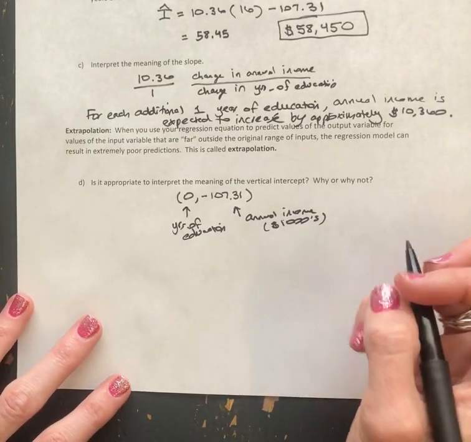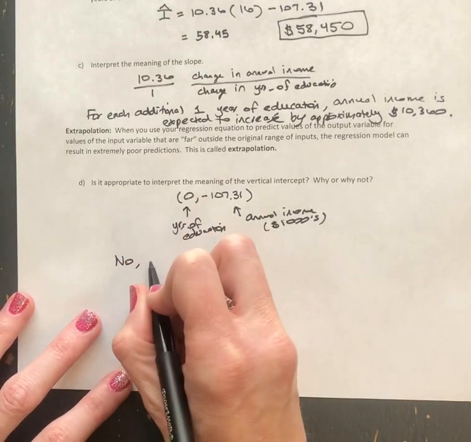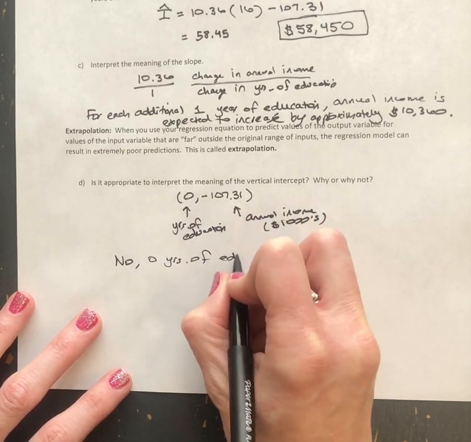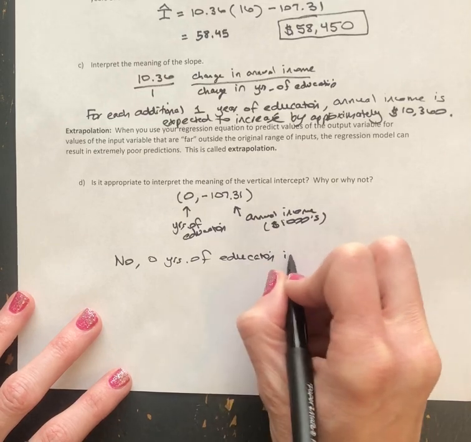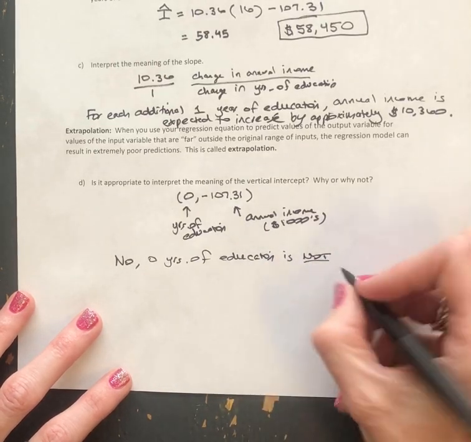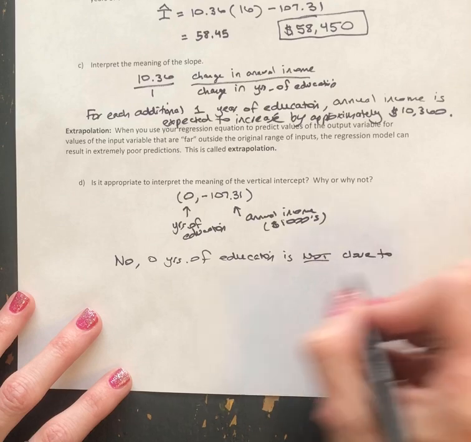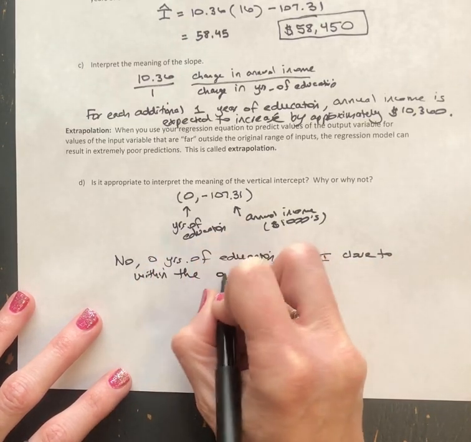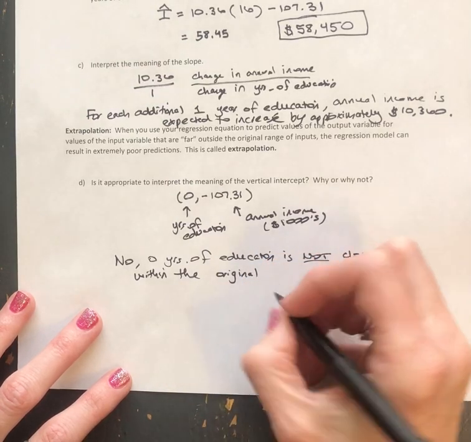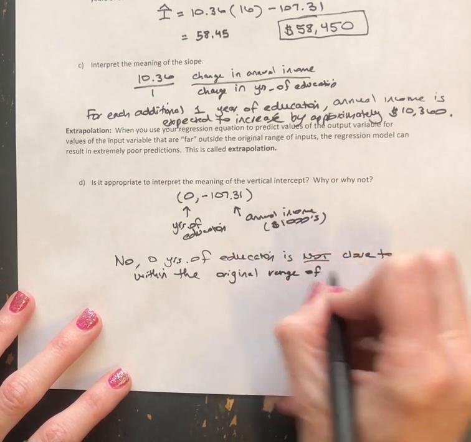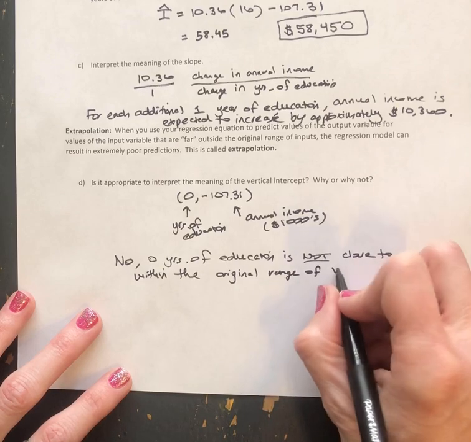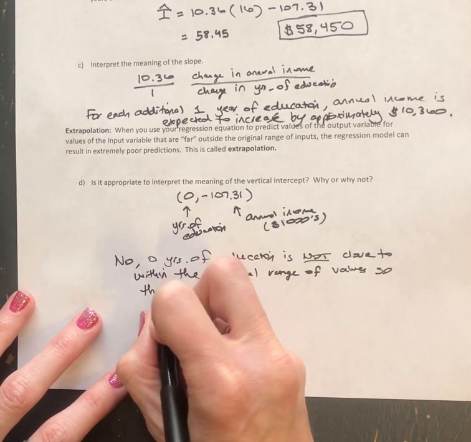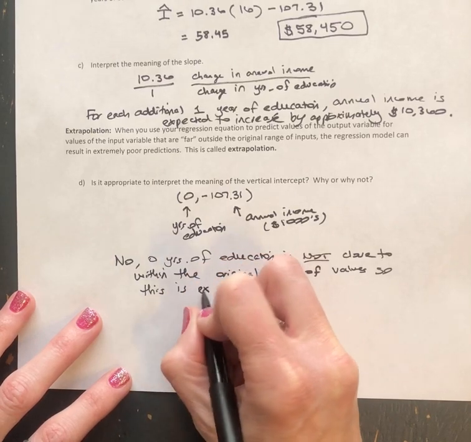So when it asks us, would that be appropriate, we would say no. 0 years of education is not close to within the original range of values. So this is extrapolation.